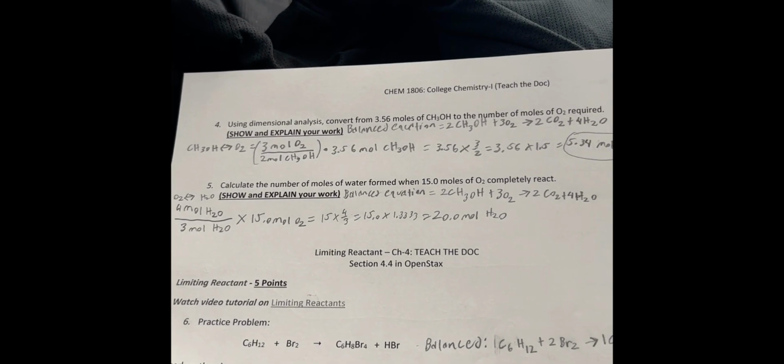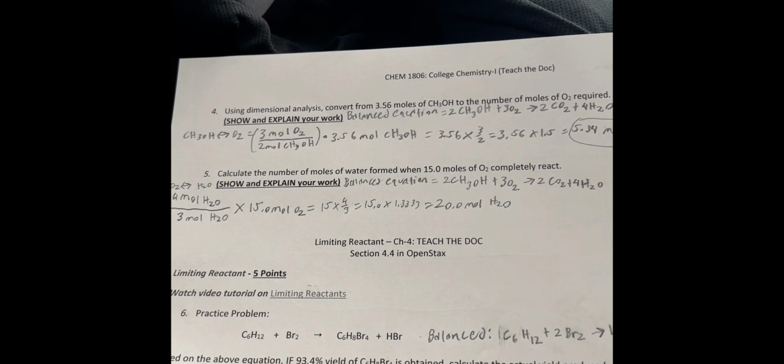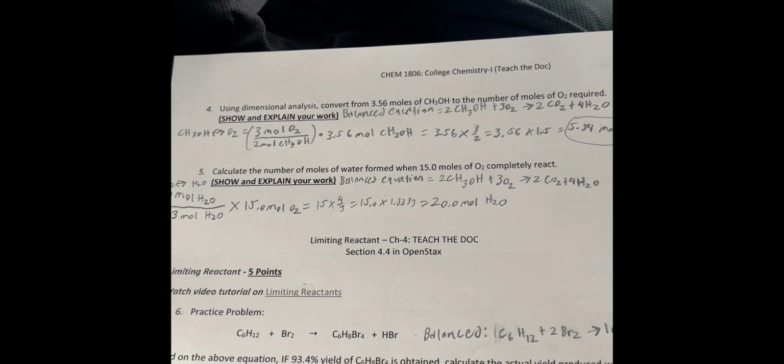Now for this next question, we need to calculate the number of moles of water formed when 15 moles of oxygen completely react. So first I have to create a balanced equation for this. And after writing said equation, from this equation I can see that 3 moles of oxygen produce 4 moles of water. Now to find out how many moles of water form when 15 moles of oxygen react, we multiply the given amount of oxygen by the mole ratio of water to oxygen.